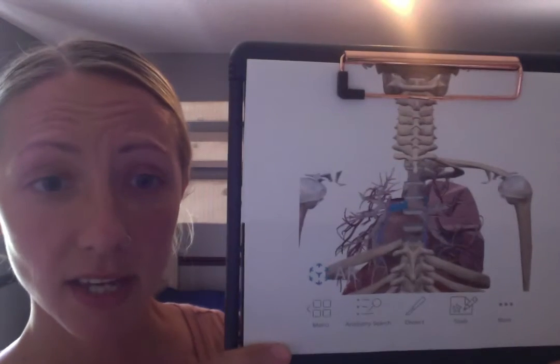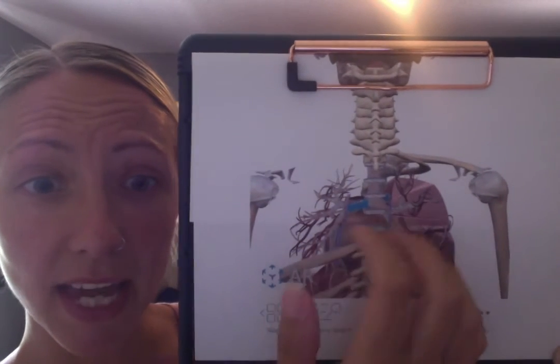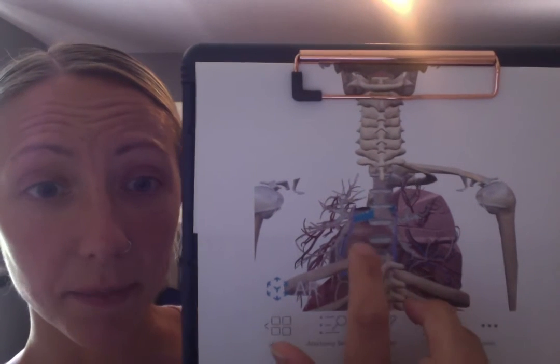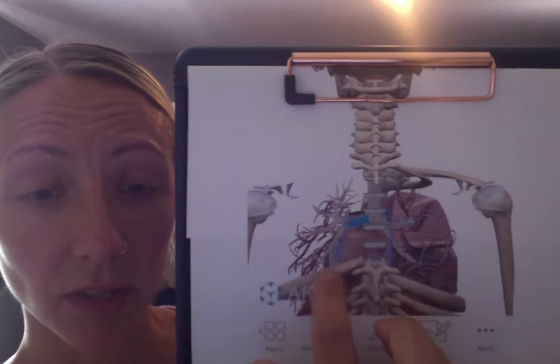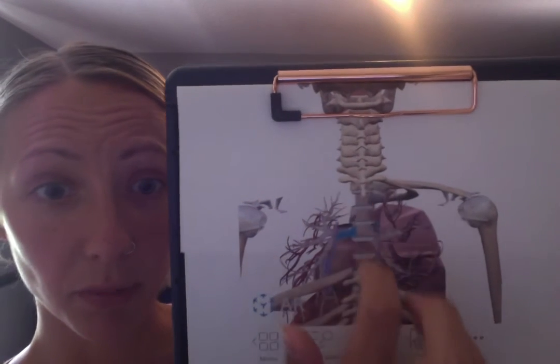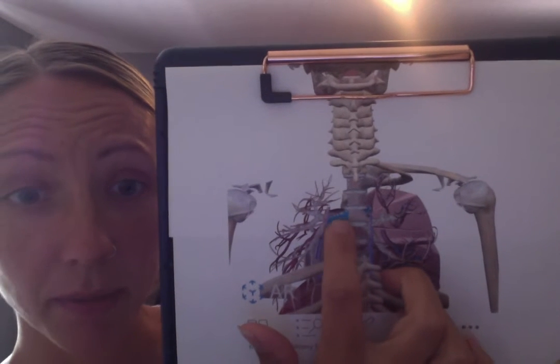First, I'm going to be showing you a picture of the primary bronchus. There is a left and a right primary bronchus. The first one I will be showing you is the left primary bronchus, and that is right here. I have dissected the scapula and the ribs out of the back portion of the ribs, as well as some of the vertebrae, so you can get more of a close-up. So this is the left primary bronchus.